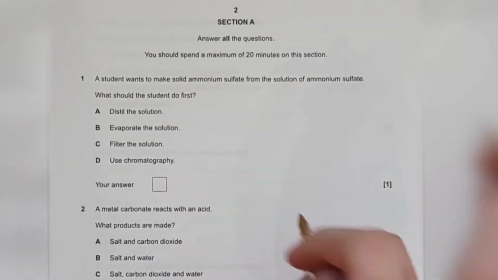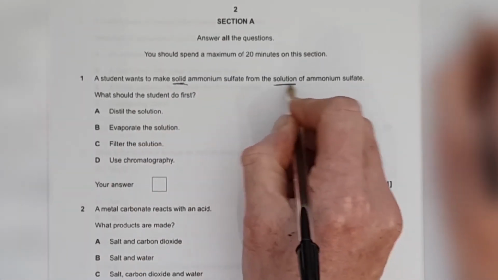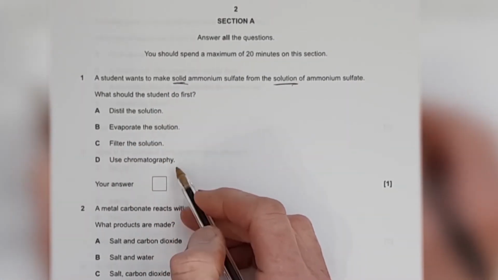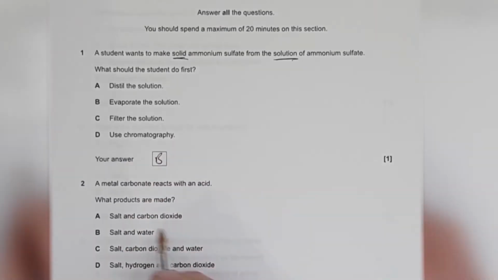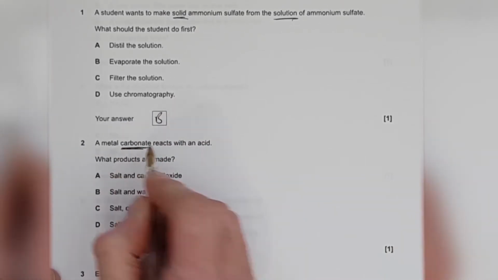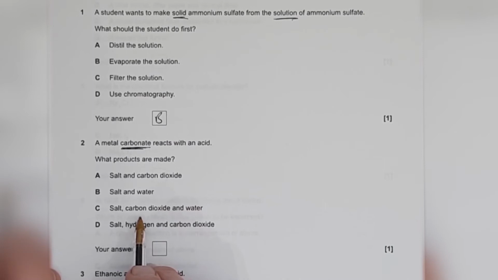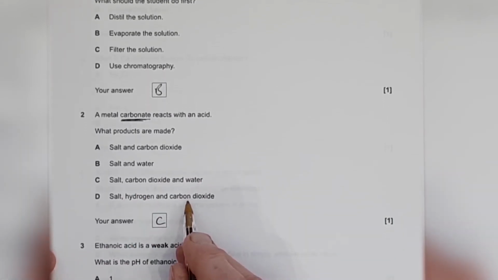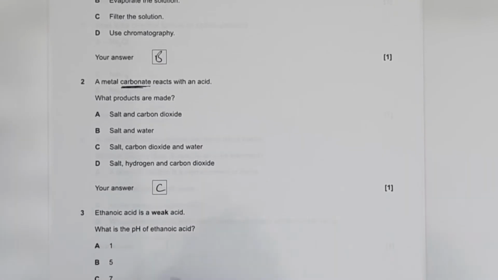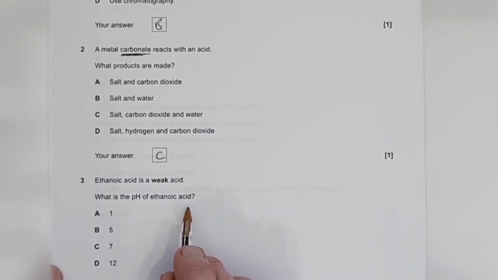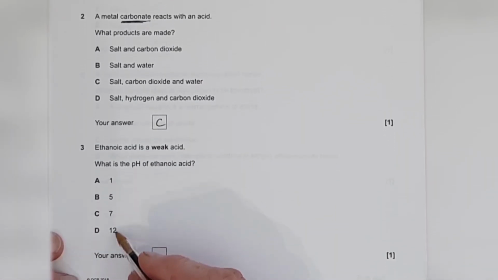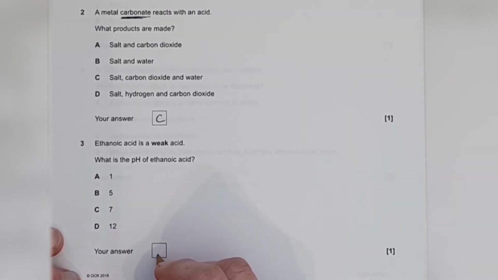We want to get a solid from a solution. So we evaporate off the solution, leaving the solid. Answer B. Number 2, a carbonate contains carbon and oxygen, hence the word carbonate. Also gives salt and water. C. Number 3, ethanoic acid being a weak acid. You know your pH scale, it has to be from that choice, pH 5, that's B.